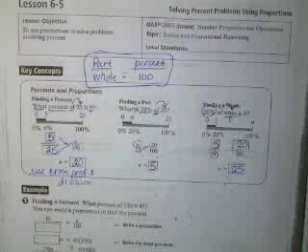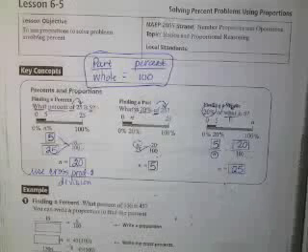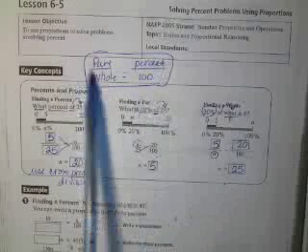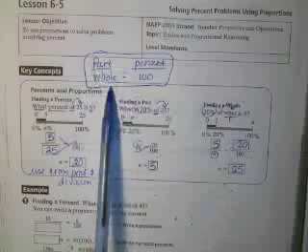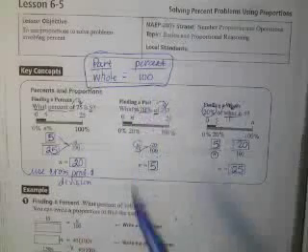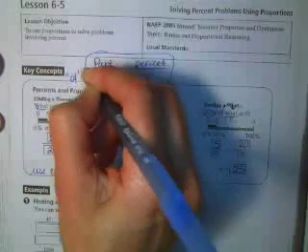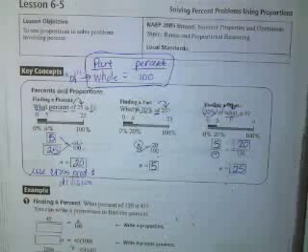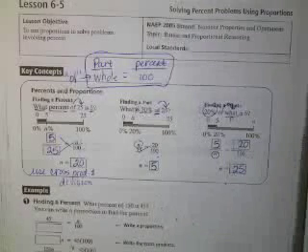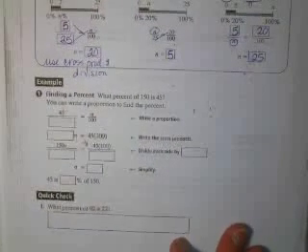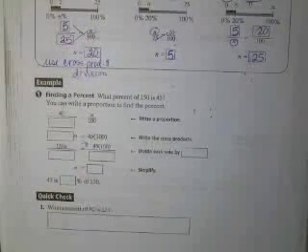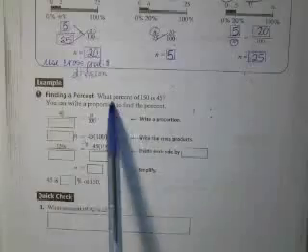So again, these are all variations of the same information, just finding different missing pieces each time. It's all set up by knowing this ratio: part over whole, percent over 100. And remember, the word of generally will precede the number that represents the whole. A lot of times I'll call that the of number, just as an easy way to identify what I'm looking for.